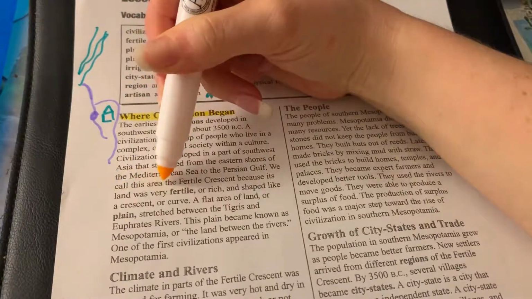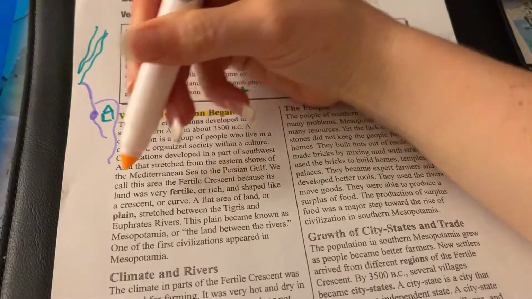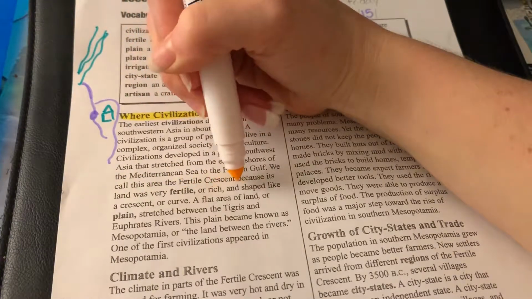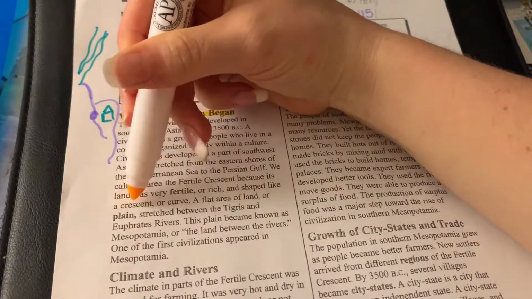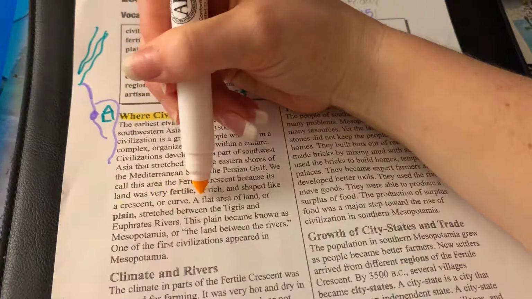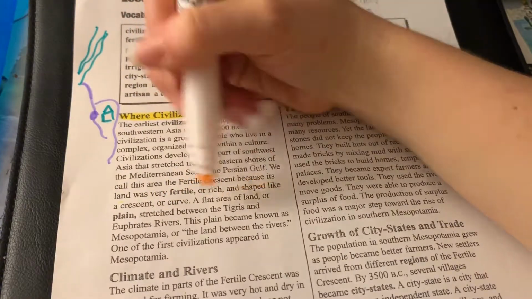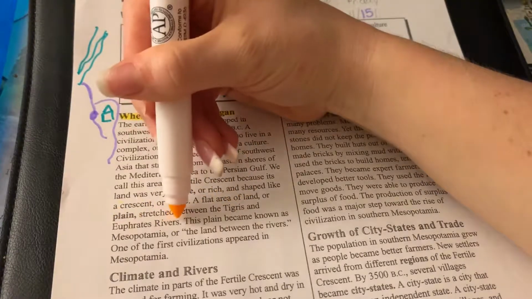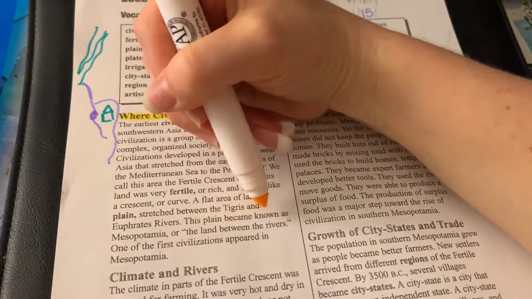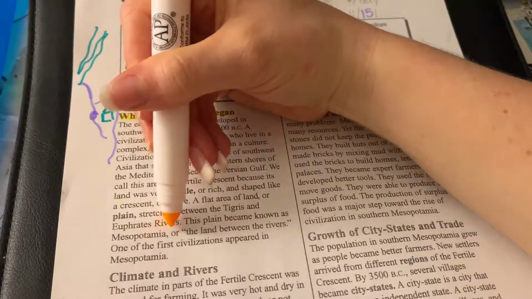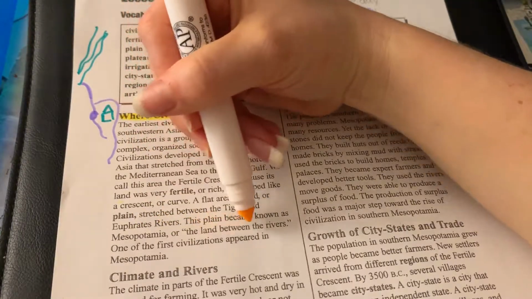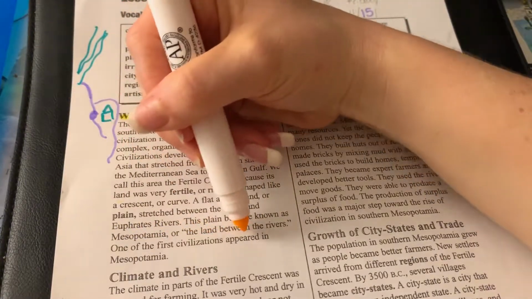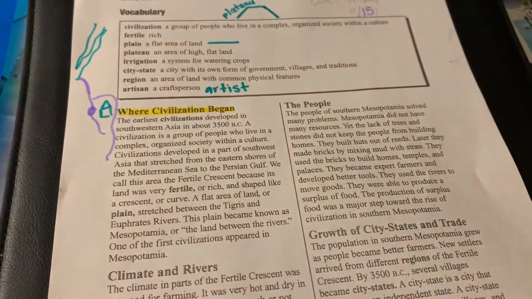We call this area the Fertile Crescent because its land was very fertile or rich and shaped like a crescent or a curve. A flat area of land or plain stretched between the Tigris and Euphrates rivers. This plain became known as Mesopotamia, or the land between the rivers. One of the first civilizations appeared in Mesopotamia.